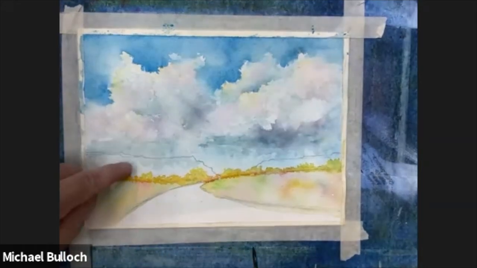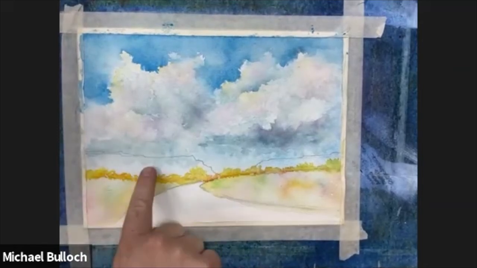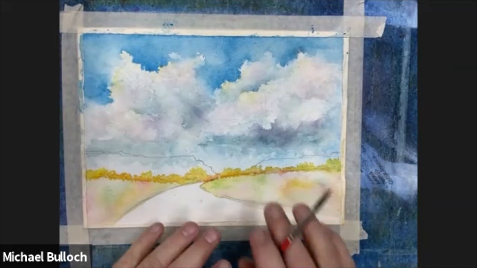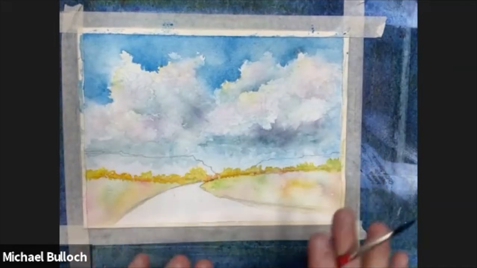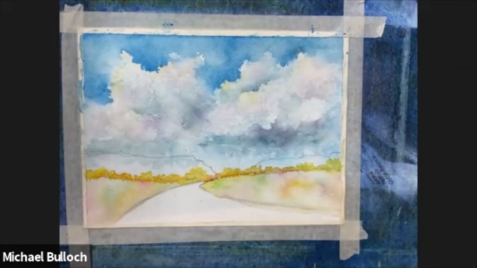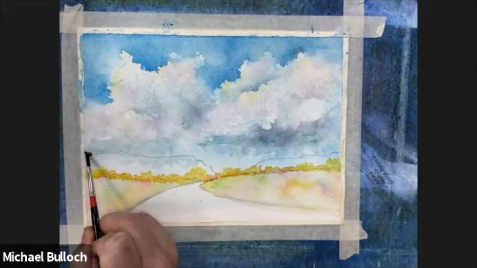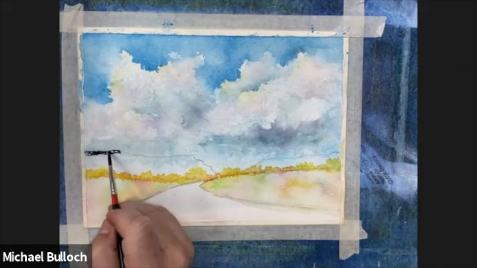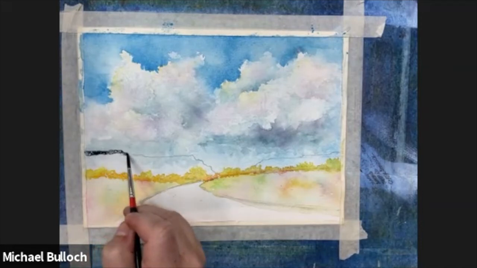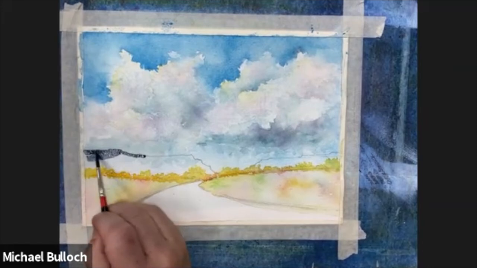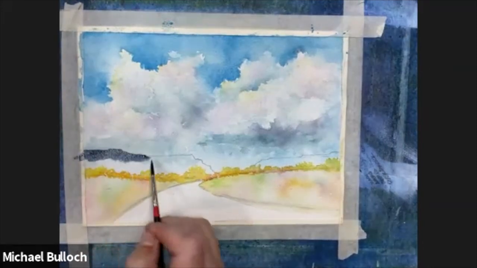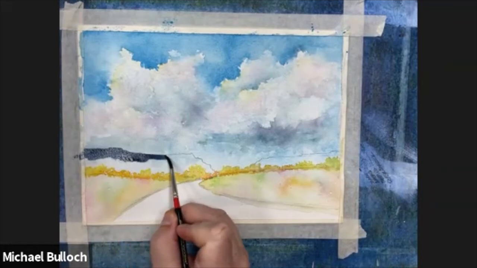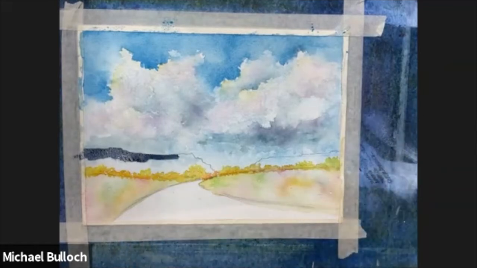I want to lead with this. In my mind, this bluff is closer, because that one feels like it's further away. The way I drew it, it's a little shorter, so it feels a little further away. So I want to start off this side with this dark, and I'm just going to do kind of a silhouette. I didn't really like that little pointy bit, so I'm going to change it. It's pretty dark, and I want it to be pretty dark. I can make it darker if I don't feel like it's dark enough. Right now, I'm liking where it's at.